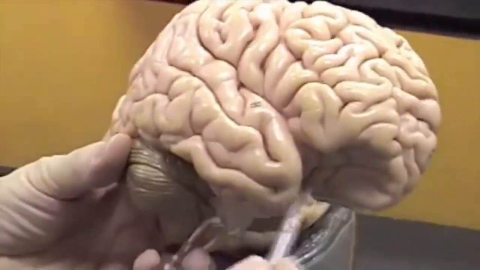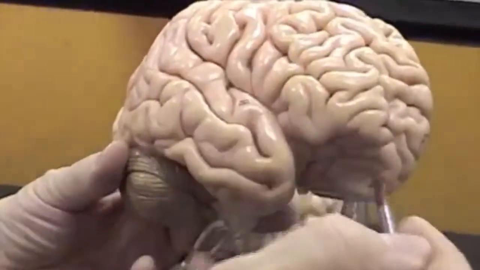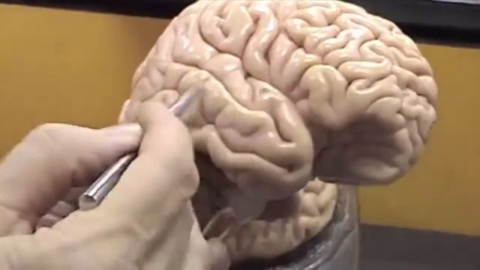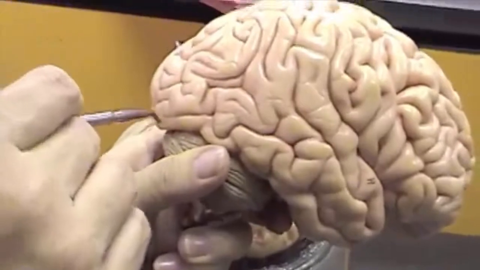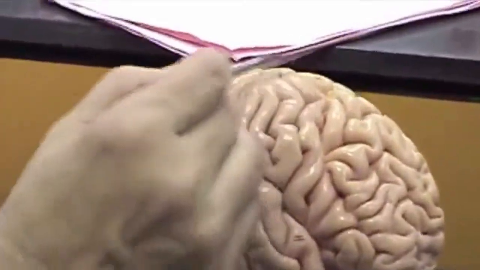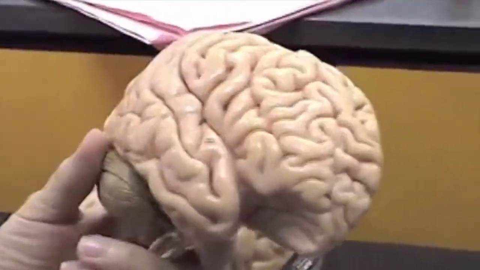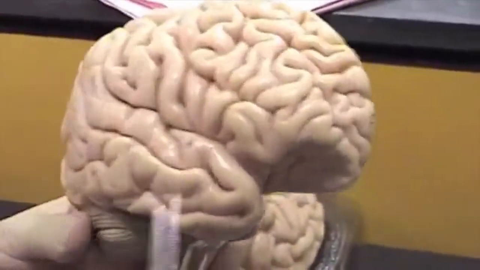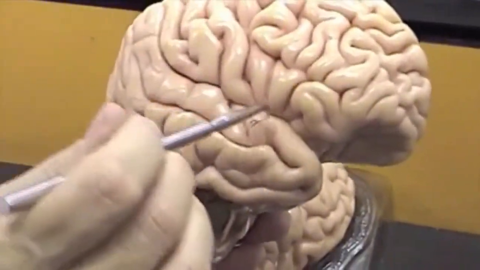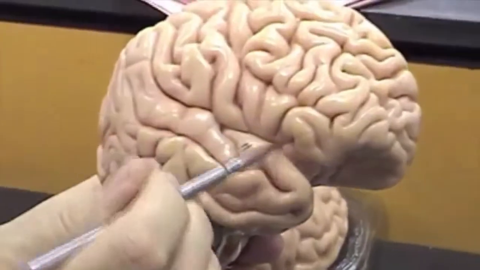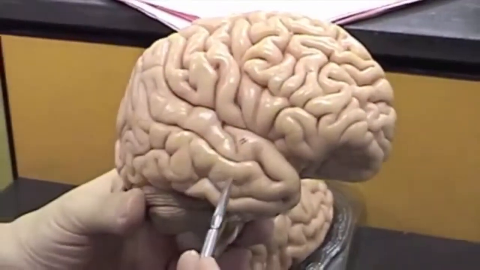The cerebrum has lobes. Here is the frontal lobe of the cerebrum, temporal lobe of the cerebrum, occipital lobe, and parietal lobe. There is one more fissure. There is a lateral fissure right here that is a deep groove that separates the frontal lobe from the temporal lobe.